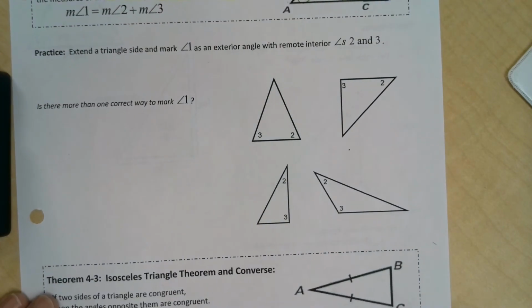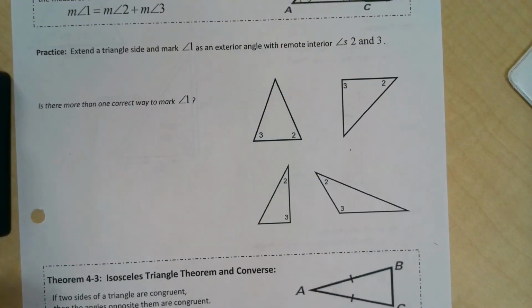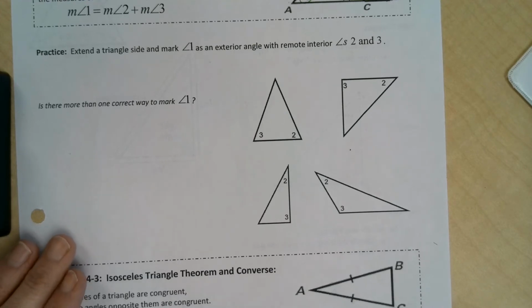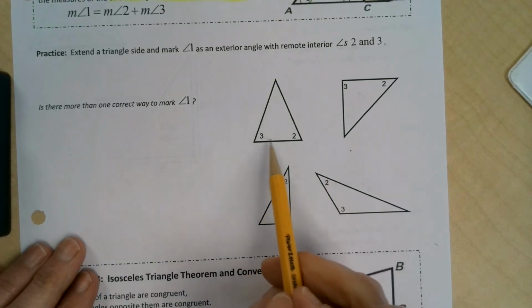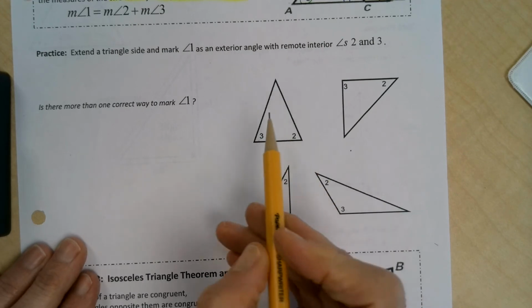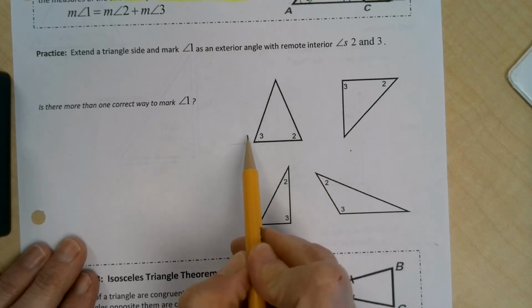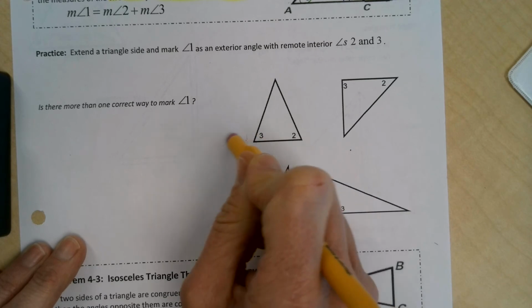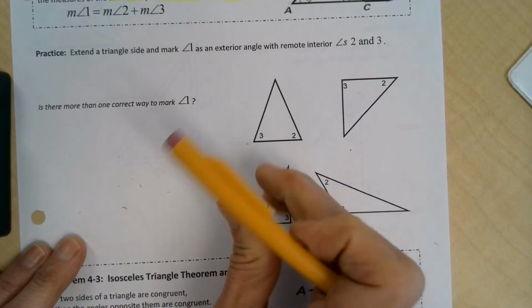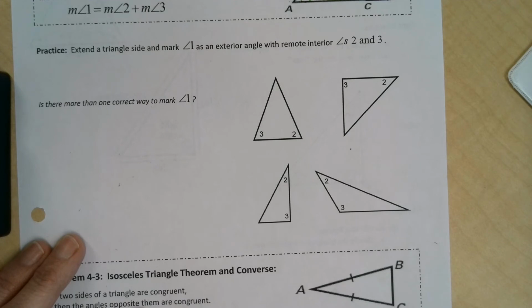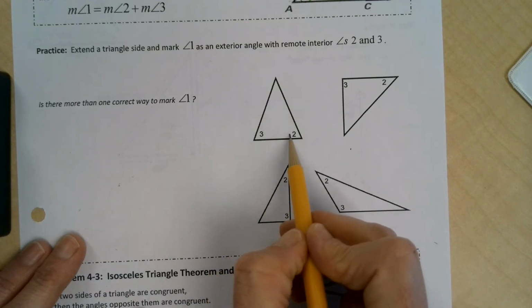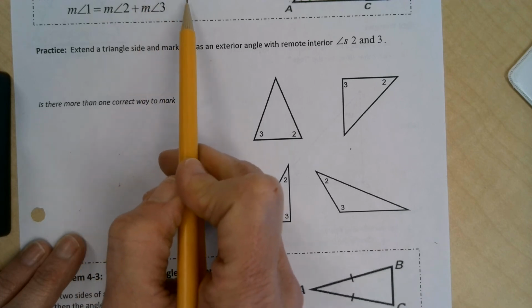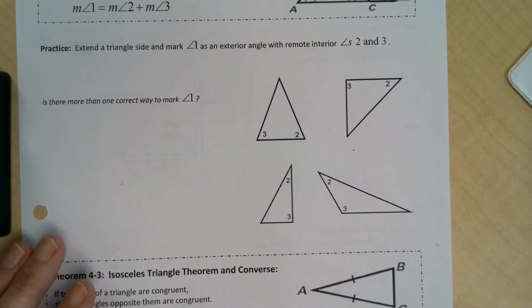So kids have a hard time with exterior angles, so you have some here. And what I want you to do is extend a triangle side, and mark angle 1 as an exterior angle if these are your two remote interior angles. So you're not going to extend this side because that doesn't make the remote interior angles. So I want you and your partners to play with which sides you can extend so that 2 and 3 are the two non-adjacent or remote interior angles. With your partners, talk about it. Go.